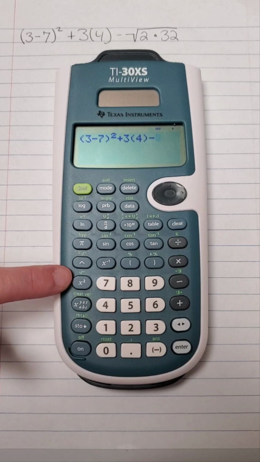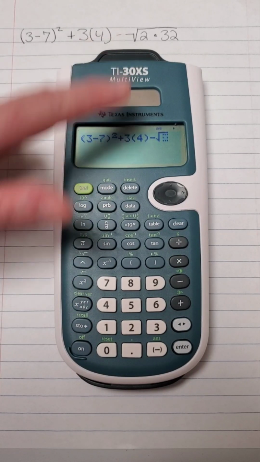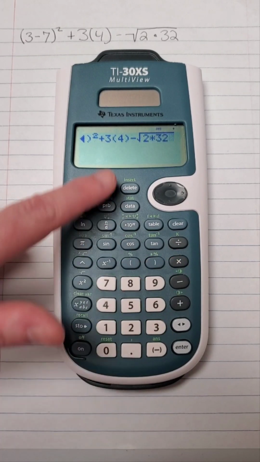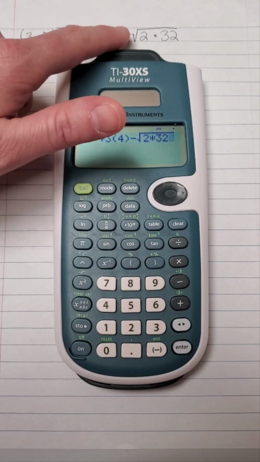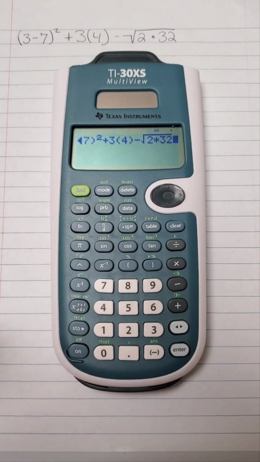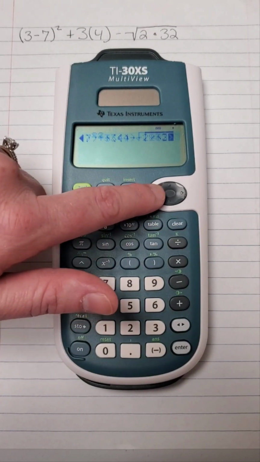I need a square root, so that is this button. I do second square root, and I can fill this in. This is 2 times 32. And if you notice, it stayed under the square root sign, which I needed it to do. And then I can get out of that if I needed to add more, but that is the end of my equation. So now what I'm going to do, I can see my whole thing if I go back.